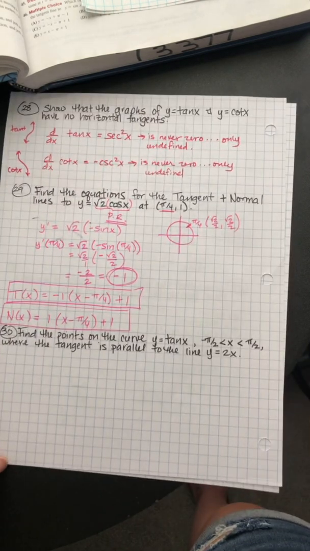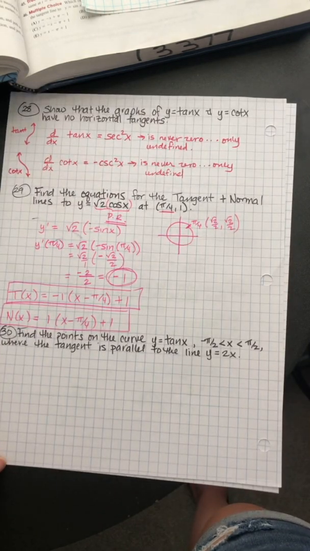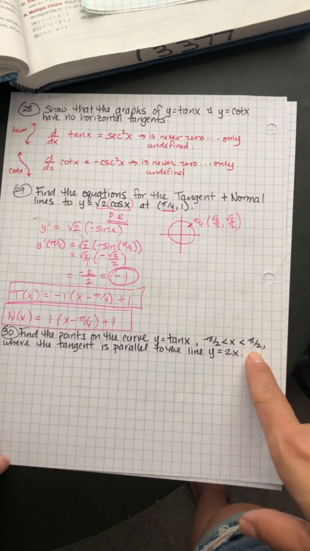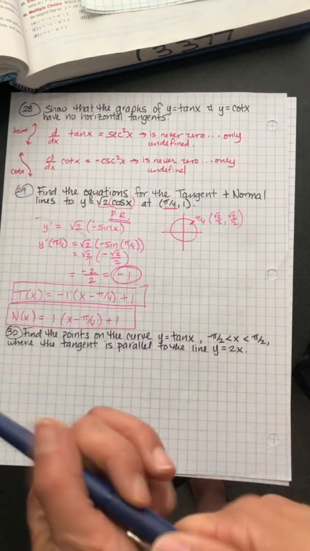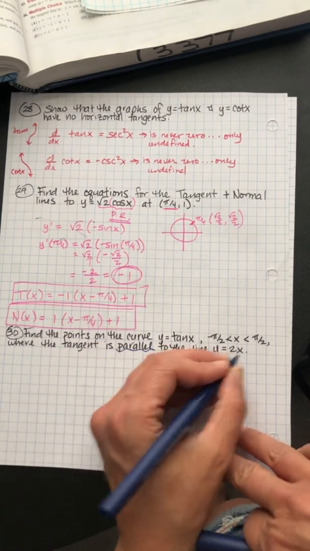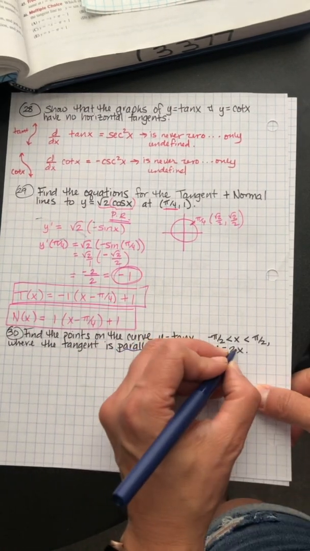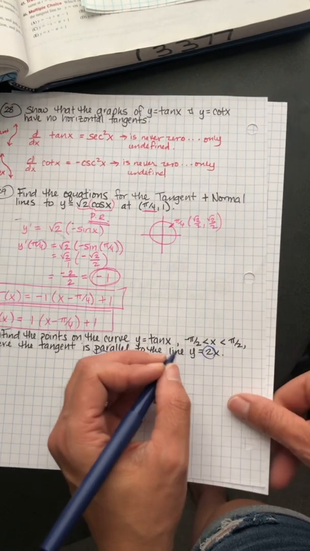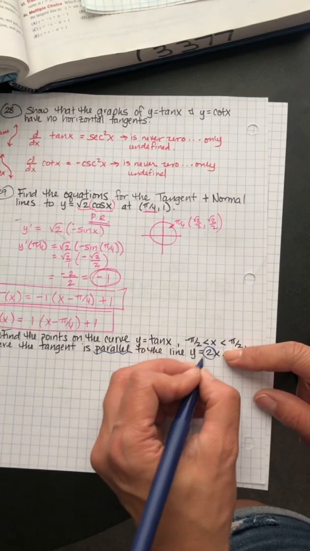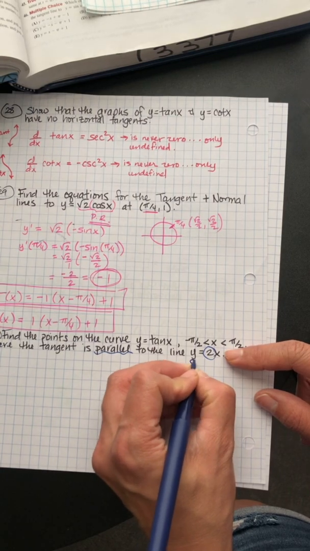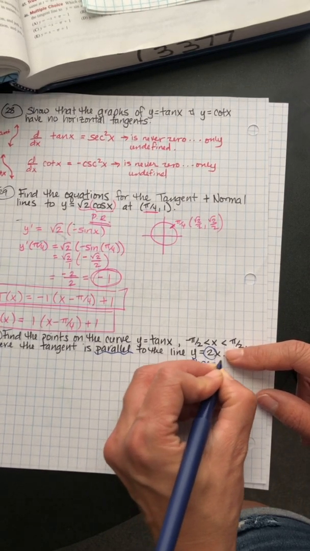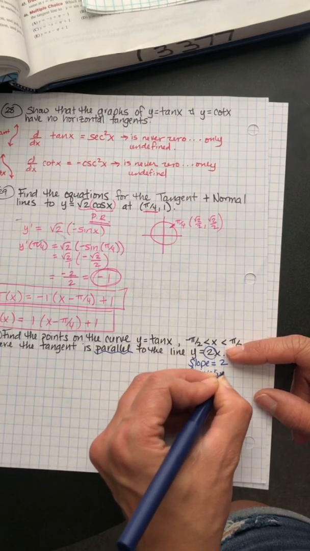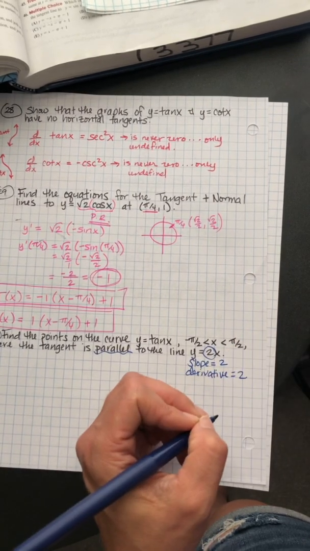Number 30, find the points on the curve y equals tangent of x on the interval negative pi over 2 to positive pi over 2, where the tangent is parallel to the line y equals 2x. All right, so if the tangent line is parallel to this line, that means it's going to have the same slope as this line. So that means that the slope of the tangent should be 2, which means that the derivative should equal 2.